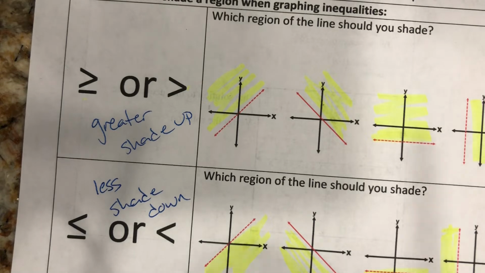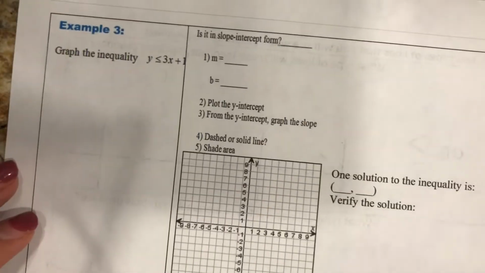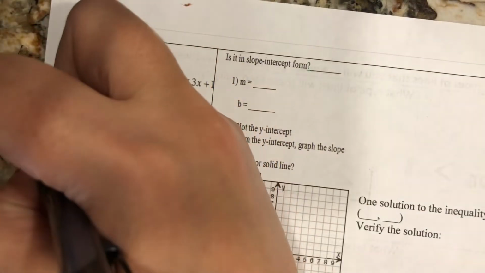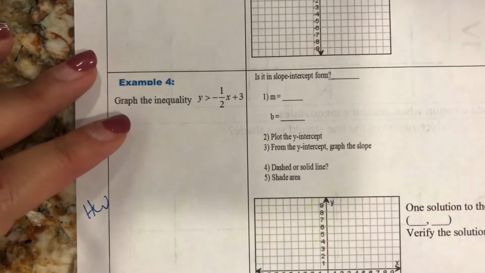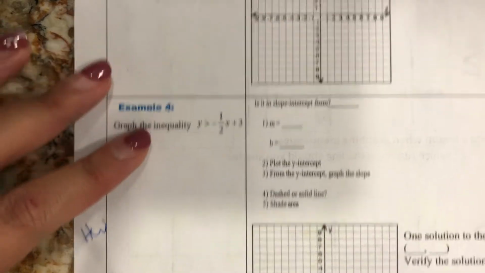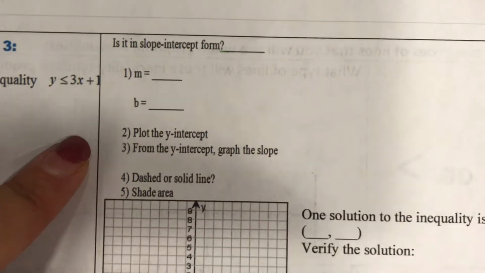All right, so looking on page 28, I'm going to do the top. So this is me, Doc, and then you guys are going to do the bottom. So homework. All right, so let me zoom in a little bit. There you go.